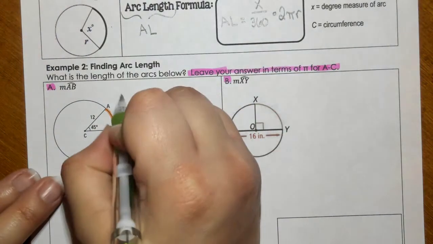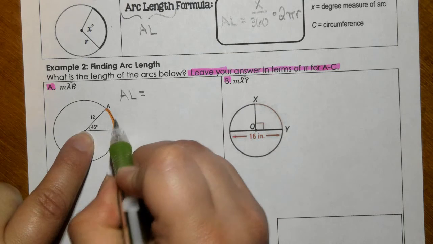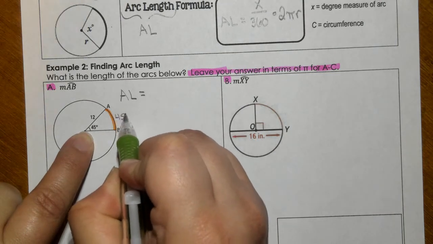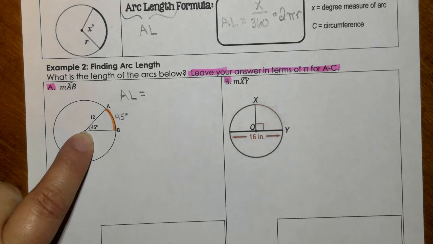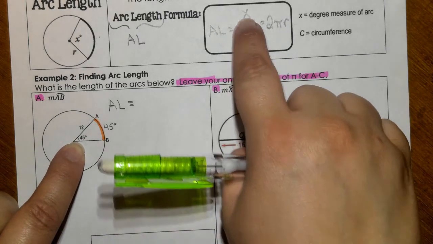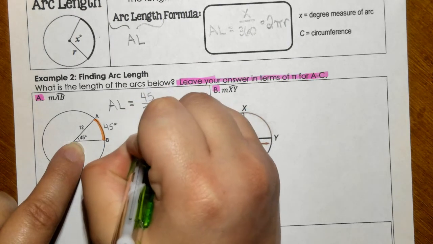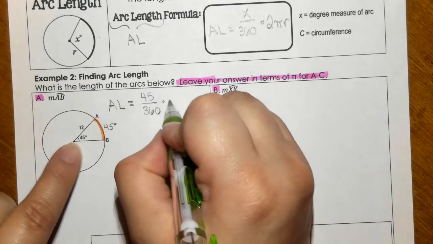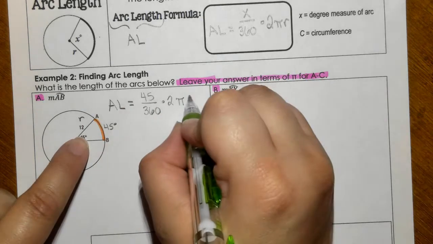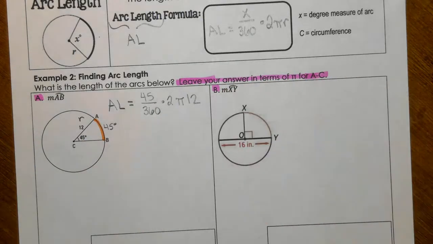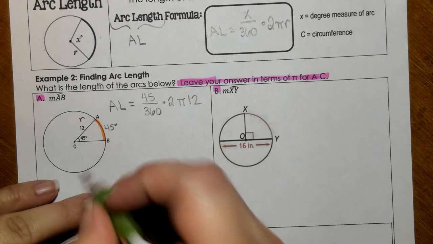So we're going to say the arc length equals, this is 45, arc AB, same as the central angle, so you would go 45 over 360 times 2 pi r, and r is 12. Now, we can do a lot of this stuff in our head.